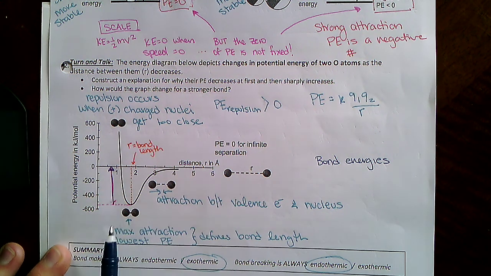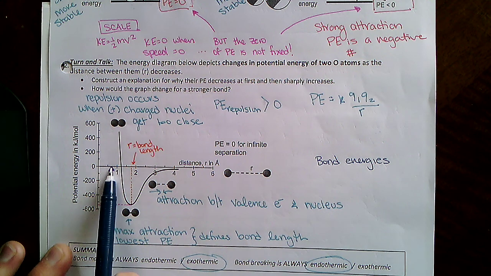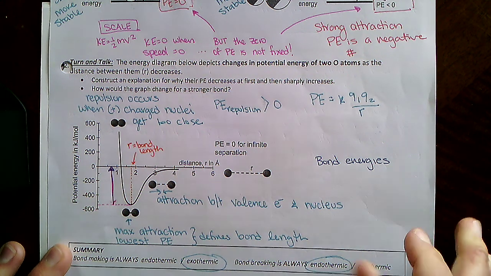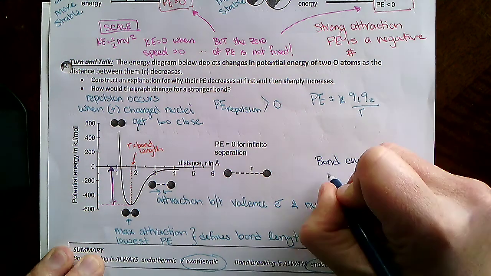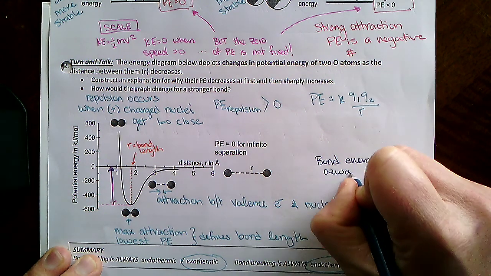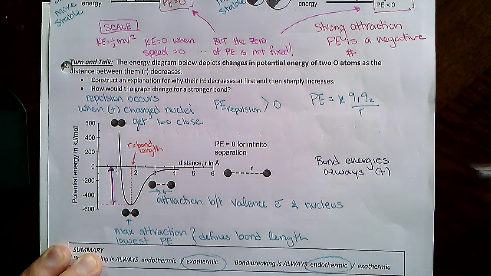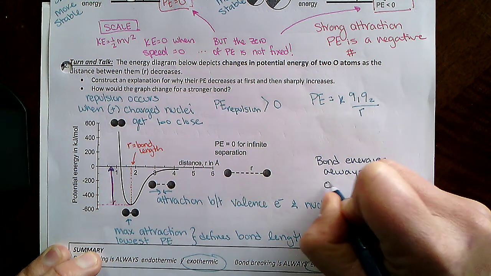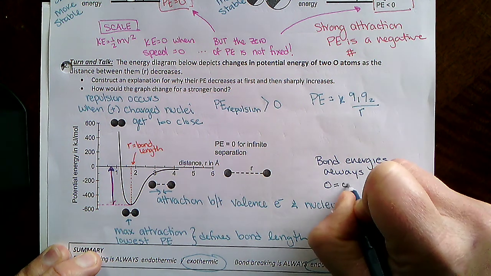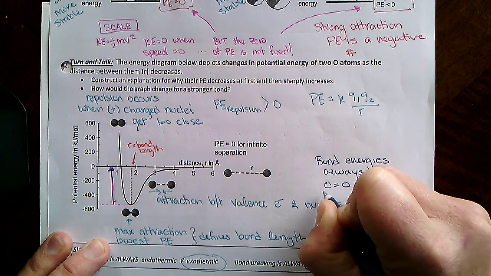The bond energy is measured by taking the bonded pair and figuring out how much energy you have to put in to separate the bonded pair. So bond energies are always positive because you're talking about two oxygen atoms that are bonded. That's state 1.